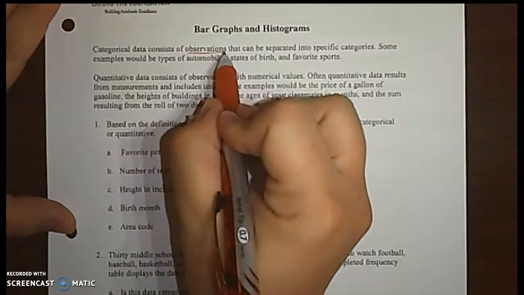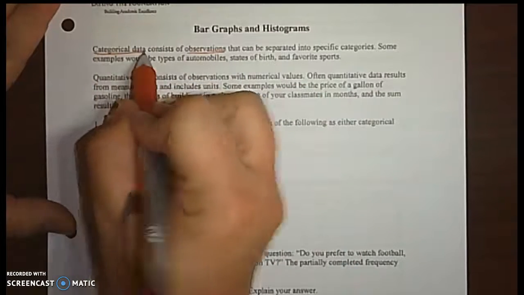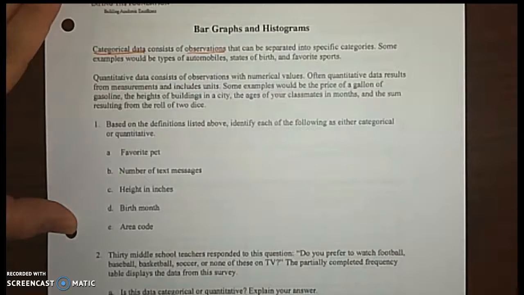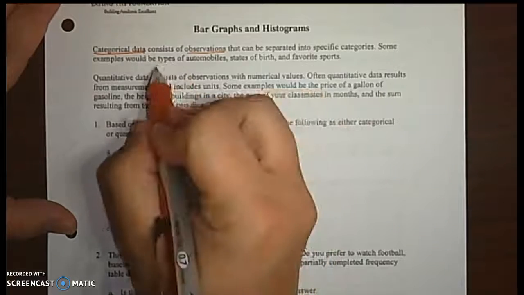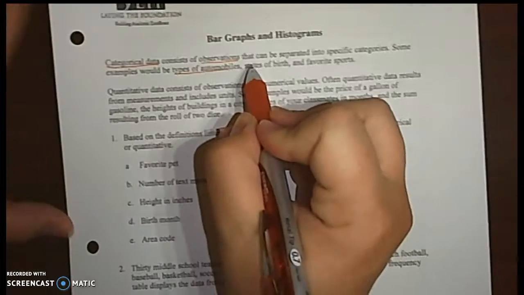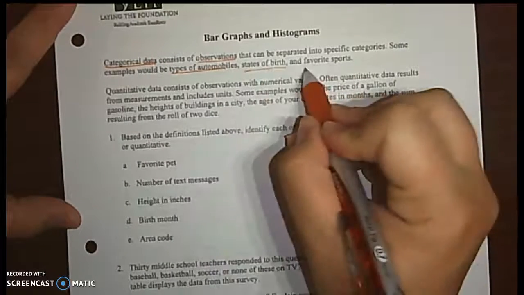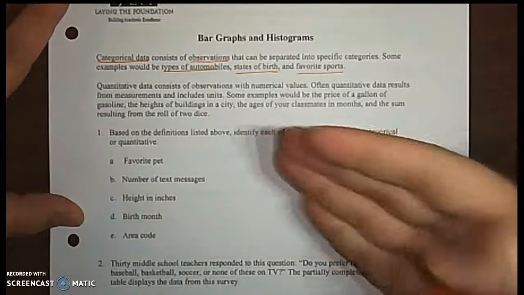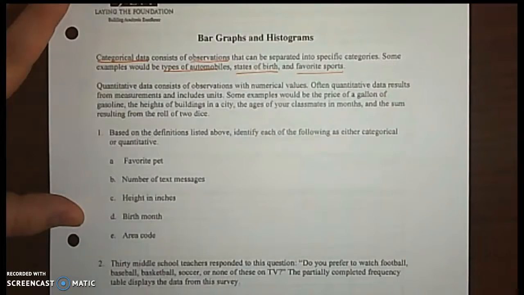Categorical data consists of observations. So we've talked about observations as things that you can see or you can definitely separate into different categories. Examples of this would be types of automobiles, or states of birth, favorite sports. Those are things that you could list at the bottom of a graph that would be written in word form.